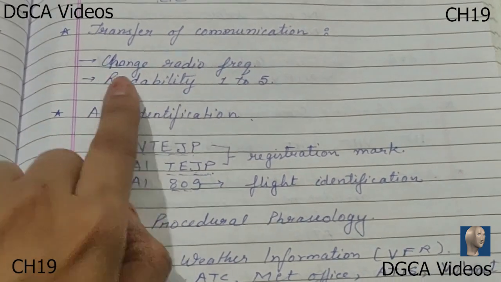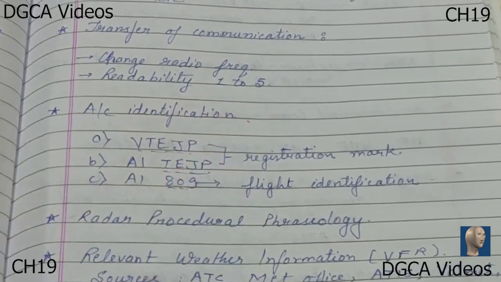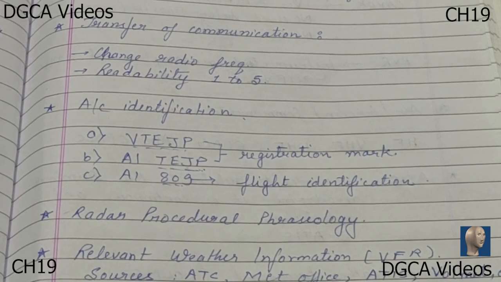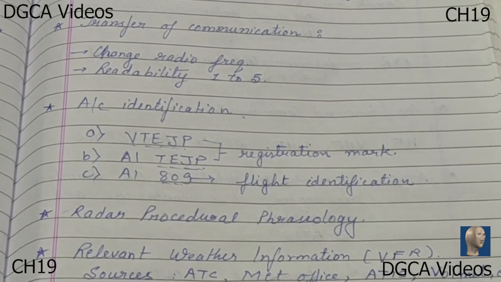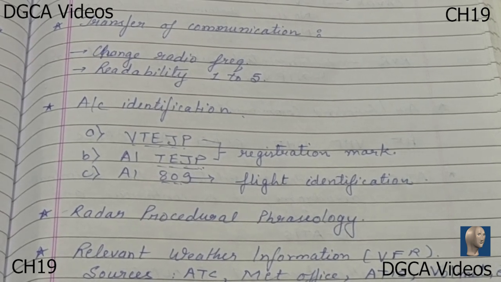So in the first part I have written change of radio frequency, and a readability check has to be done. For the readability check you will be asking how do you read me, right? And in response they'll say, I can read you strength 4. That means you are readable.